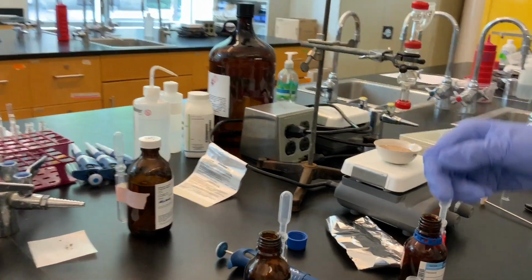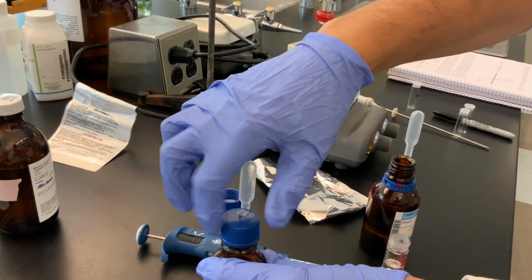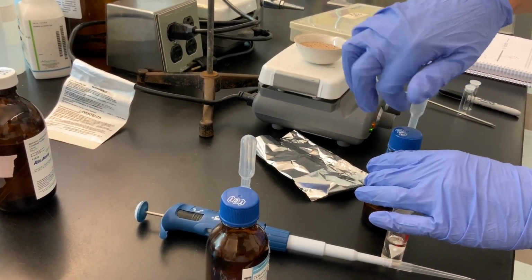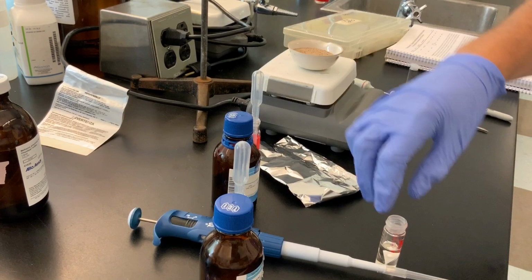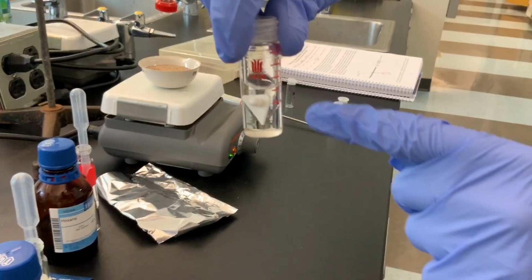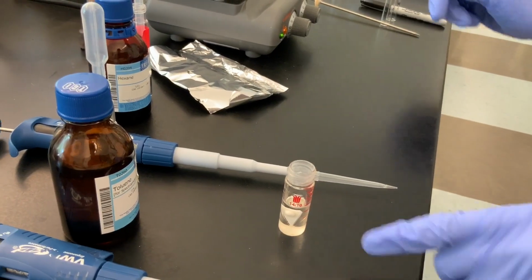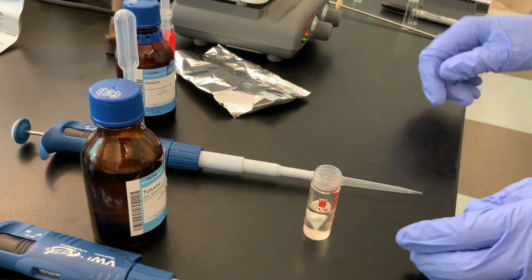That is the other 1 milliliter now added of toluene. So we've got 2 milliliters of liquid in there now. Obviously the vial takes up some volume, so it's higher than the mark, the graduation there for 2 milliliters, but now we're all set to go.